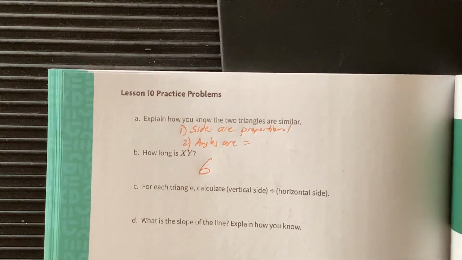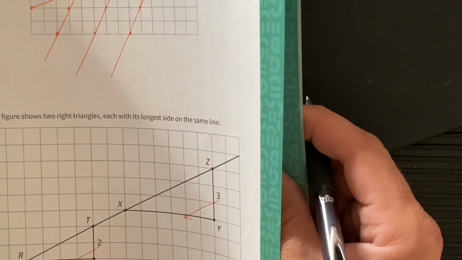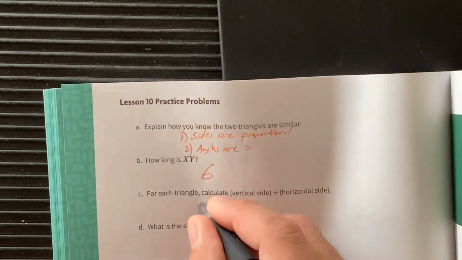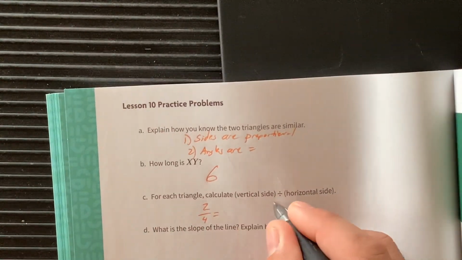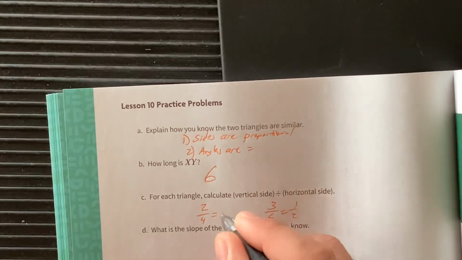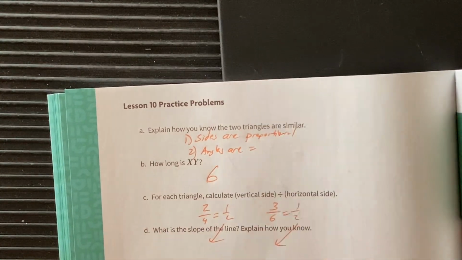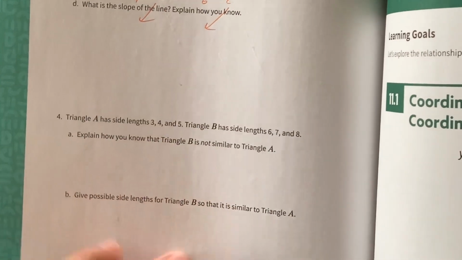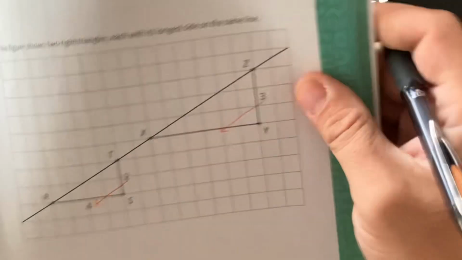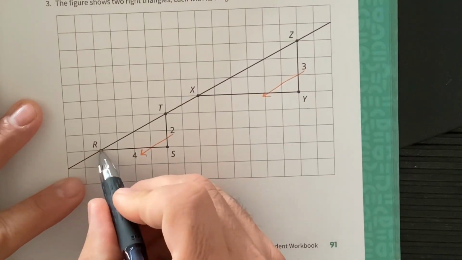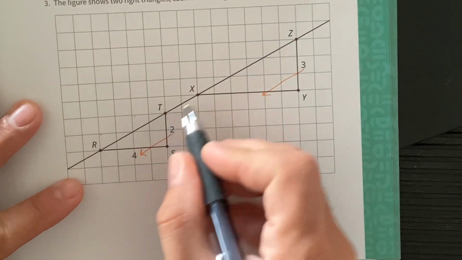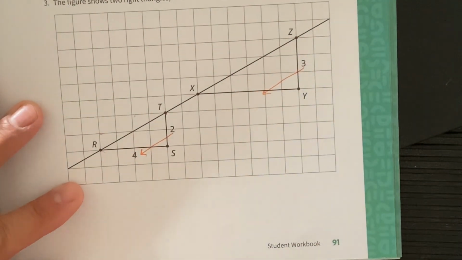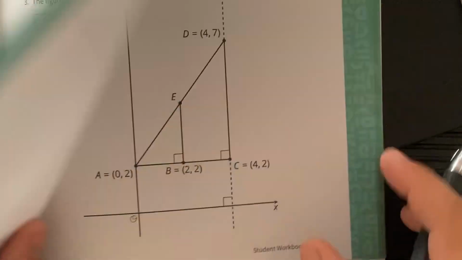Vertical side divided by horizontal side for both of them. So vertical over horizontal. 2 over 4. 3 over 6. Both reduce to 1/2. That kind of answers that question as well. What is the slope? It's 1/2. Up 1 over 2. So if we look at it, up 1 over 2, up 1 over 2, up 1 over 2, up 1 over 2. That's the dots you are connecting in order to draw your line.